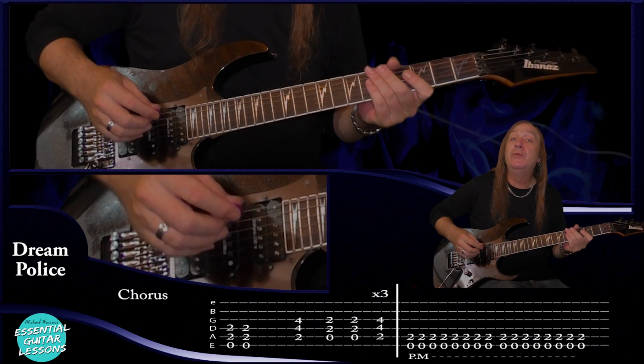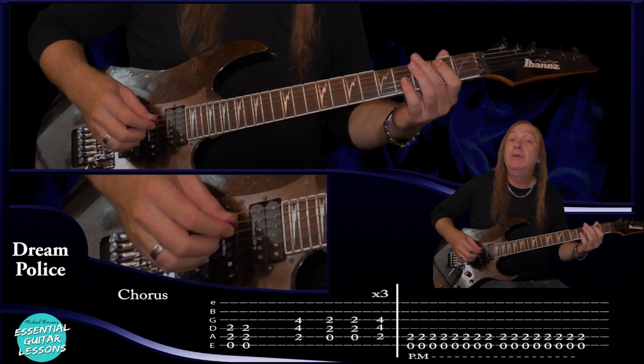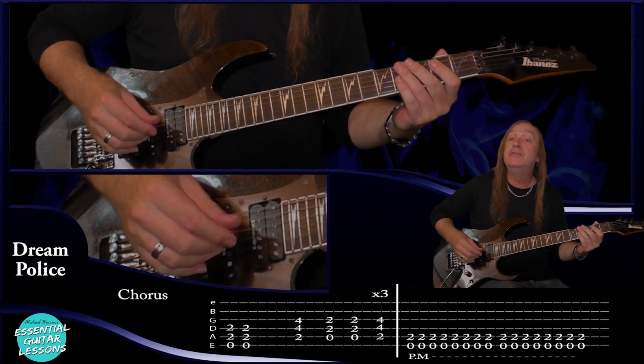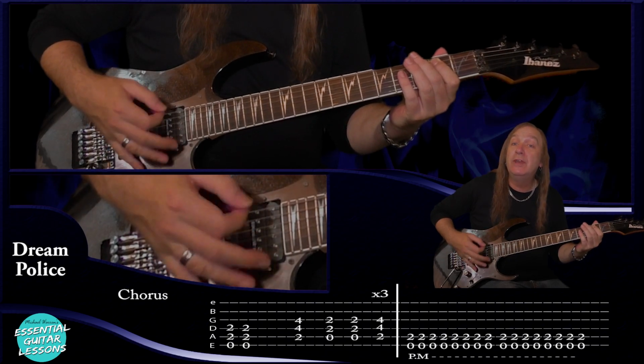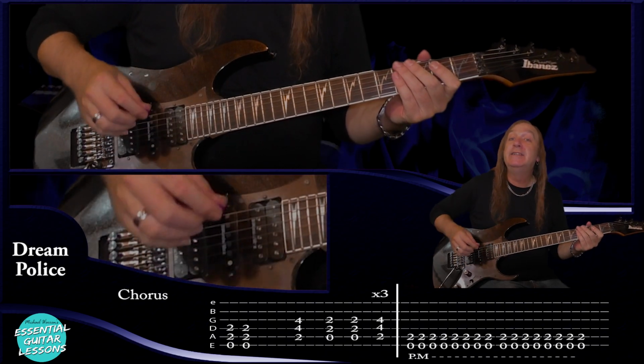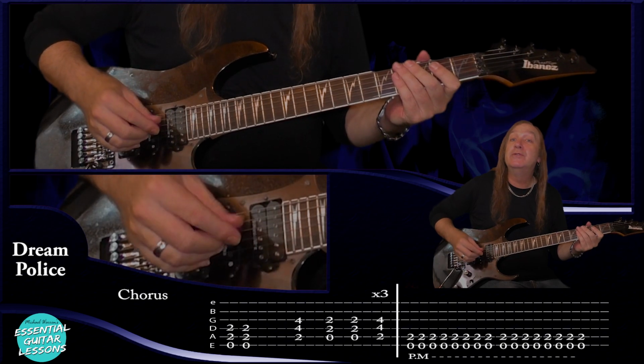And then we just jump to our E power chord, and we're just going to play on 8th notes and do 2 bars. So 1 and 2 and 3 and 4 and 1 and 2 and 3 and 4 and that's our chorus there. So let me play that for you. It's not too hard.